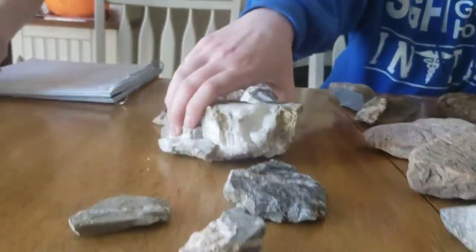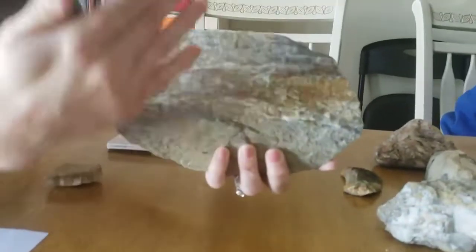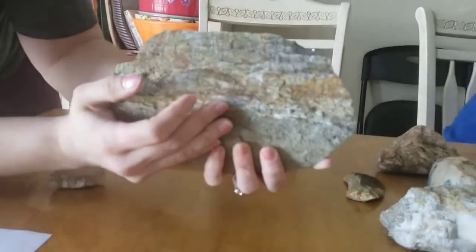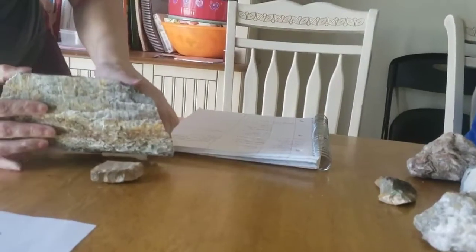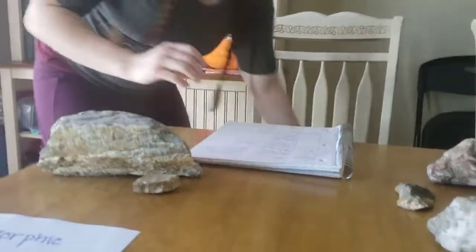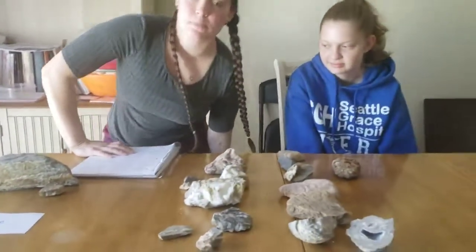And then also let's go back over to metamorphic rocks. So metamorphic rocks have different layers. And the layers can be wiggly and different layered or different angles for the different minerals. And remember, minerals are different from rocks because they are one type of element, while rocks are a combination of different minerals.